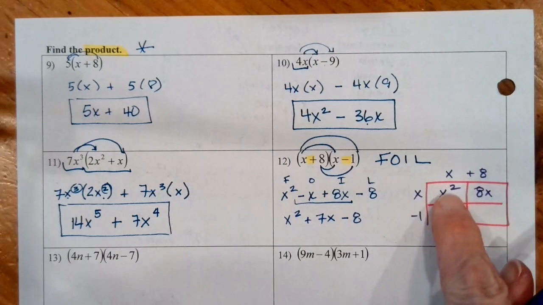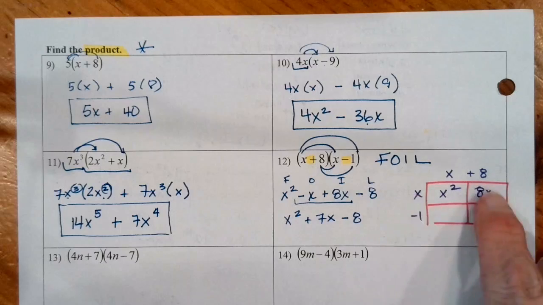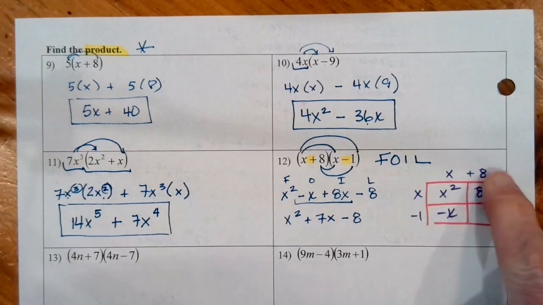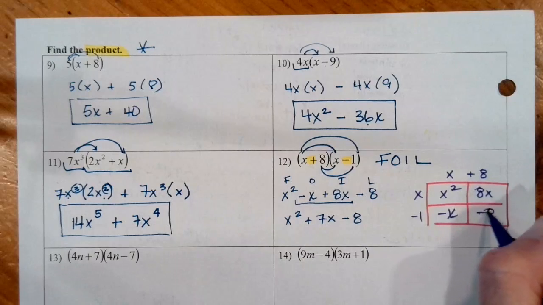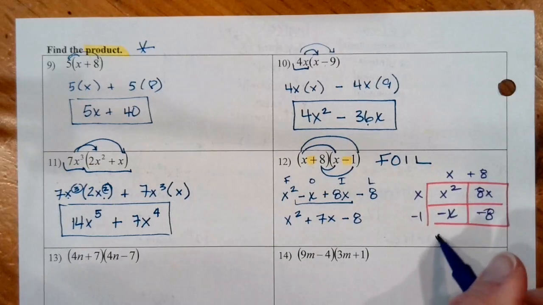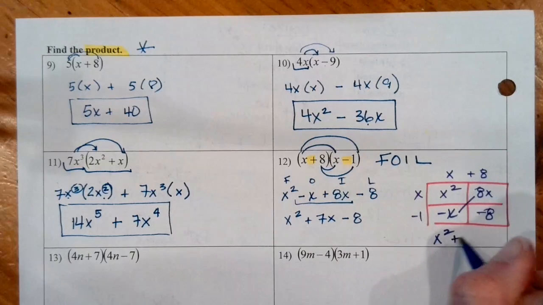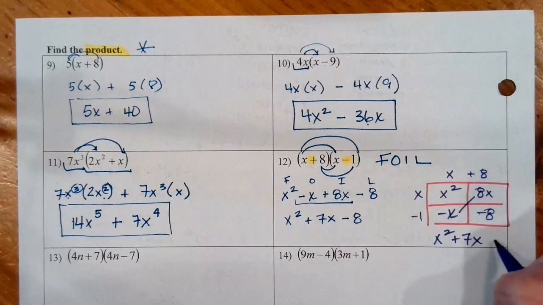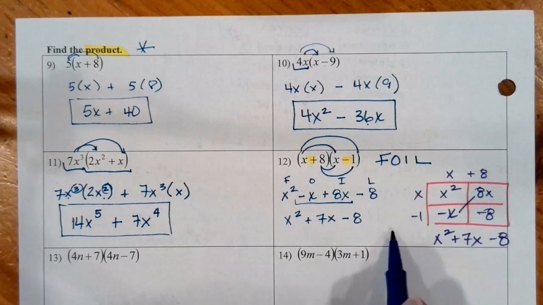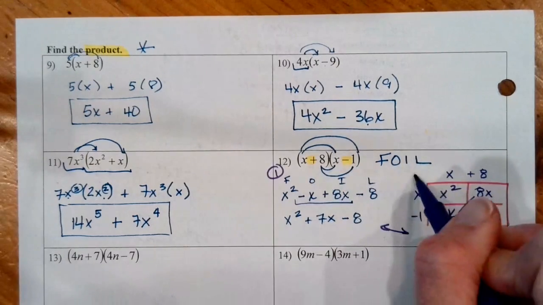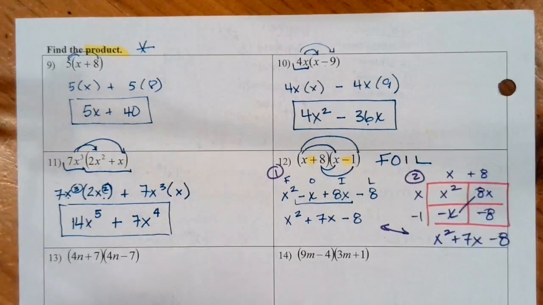X times x is x squared. 8 times x is 8x. X times negative 1. 8 times negative 1. And you'll see I get the same thing. X squared. Here's my like terms that I add together. So it doesn't matter how I do it, I get the same answer whether I do it through FOIL or whether I do it through the box.